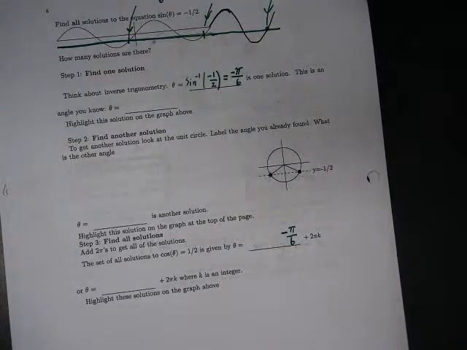Now alternately, if you didn't decide to use inverse trig functions, you may have decided 11 pi over 6 was the right one to start with. You would now write down 11 pi over 6 plus 2 pi k as your infinite family of solutions. Are both of those correct answers? Yeah, in fact, they're the same answer. Negative pi over 6 plus 2 pi k is the same family as 11 pi over 6 plus 2 pi k. Those numbers only differ by 2 pi k.